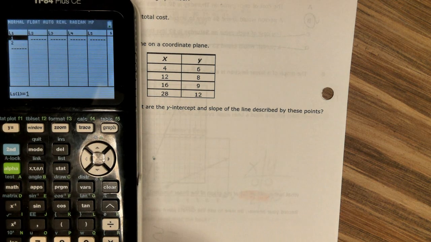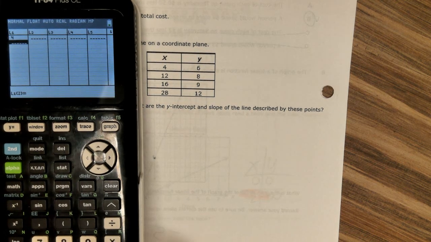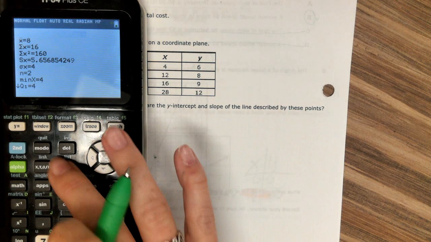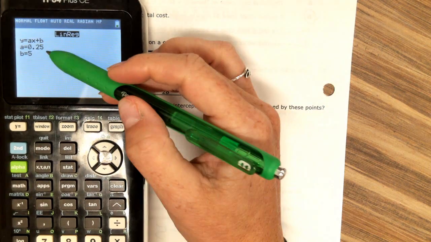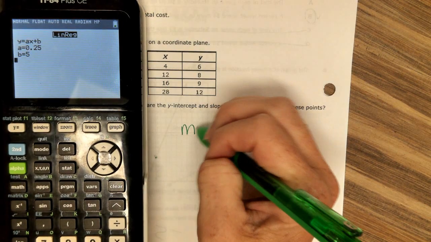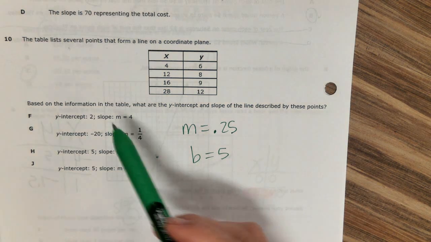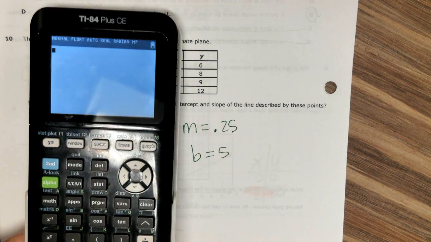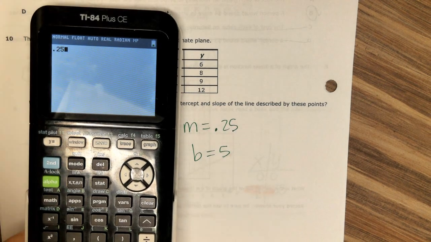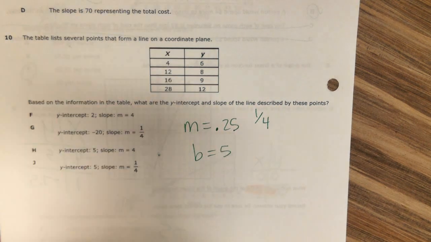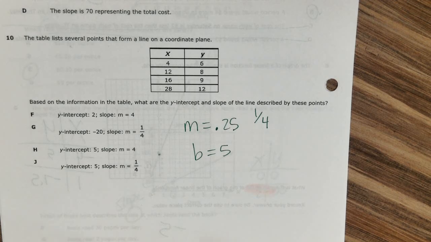What did I just do? There we go. 4 and 12, 6 and 8. Stat calc. What's the slope? So my M is 0.25. My B is 5. Because the slopes are all given in fraction form, I go to my home screen and I type in math fraction, which is 1/4. So which answer has a slope of 1/4 and a y-intercept of 5? J.